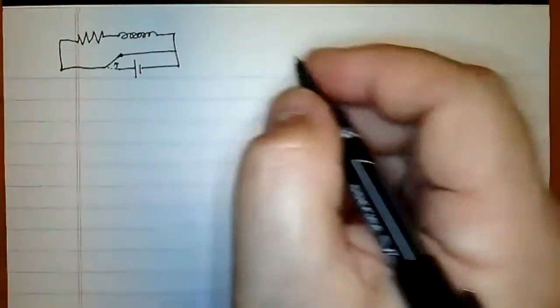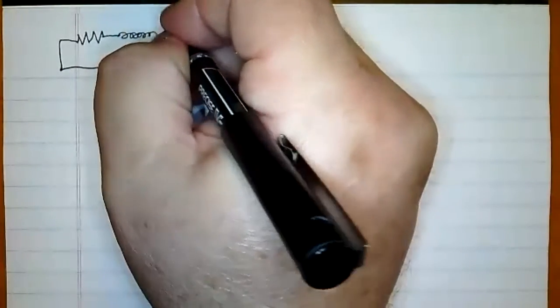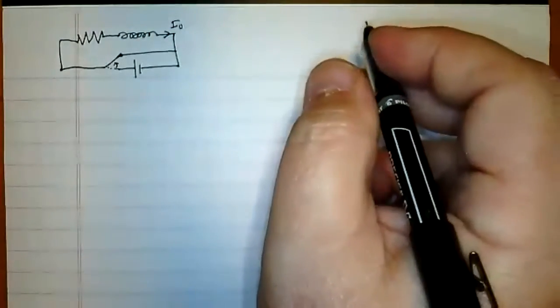Now, we had a switch connected here, but we've moved that switch over to connect to this part of the wire. This is where it's actually connected, and at the instant that switch is flipped, there's a current I0 in it.